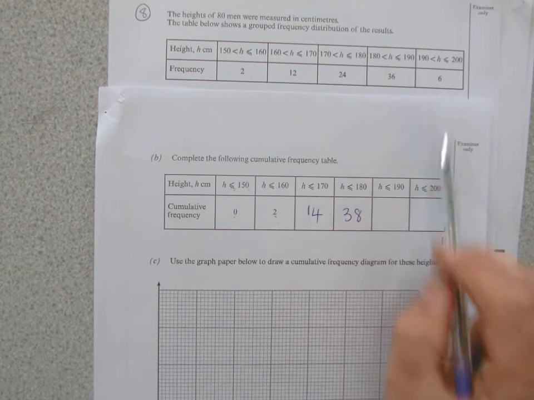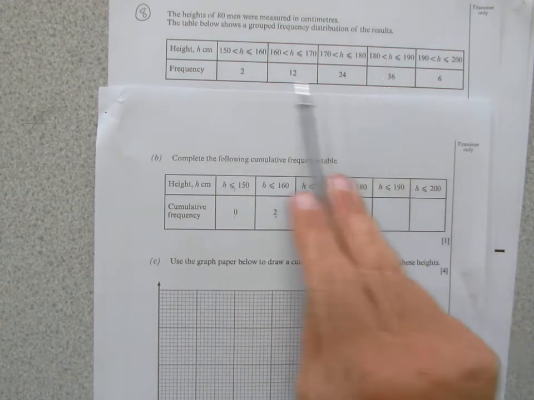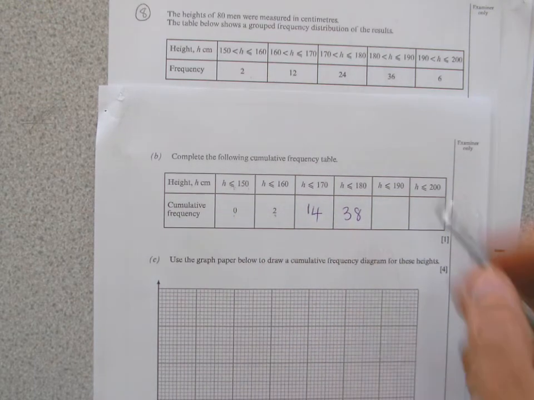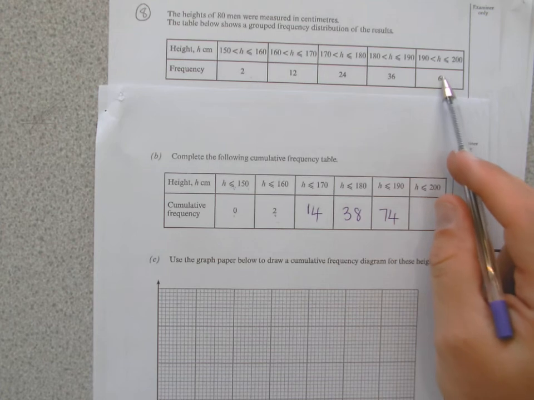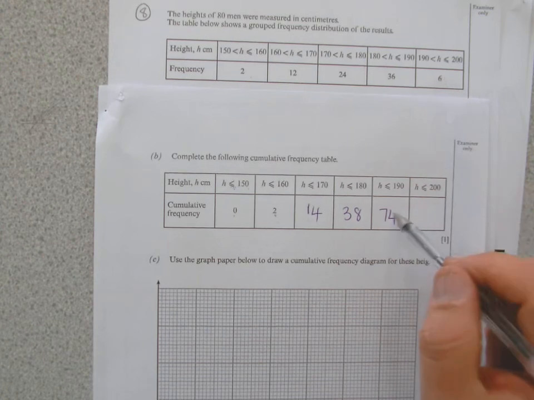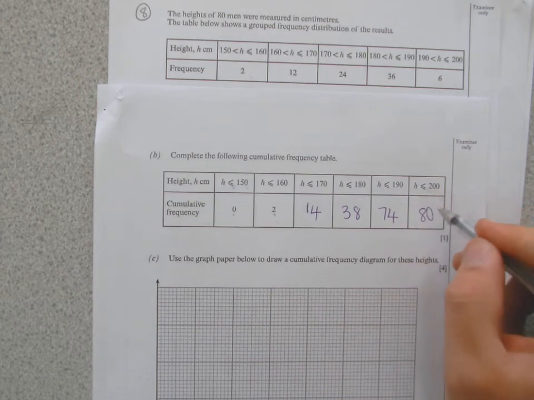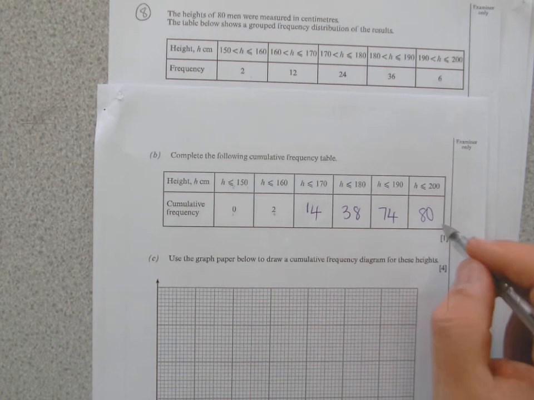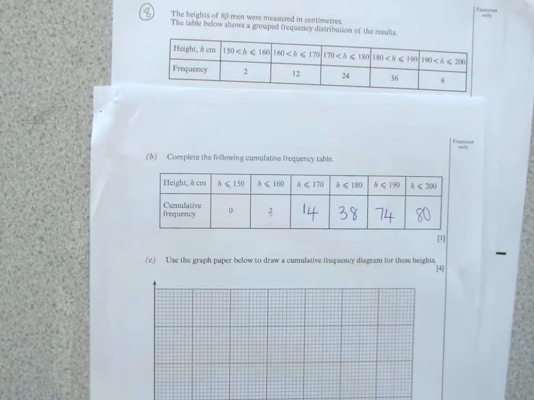And then less than 190, so we've got this group here, 36 plus all the ones that went before, so we add on 36 and you get 74. And then this group at the end, you've got 6, so then you add that onto the 74 and you get 80. That is everyone who's less than 200, the whole lot. We end with 80, which is what we should have, because there's 80 there.